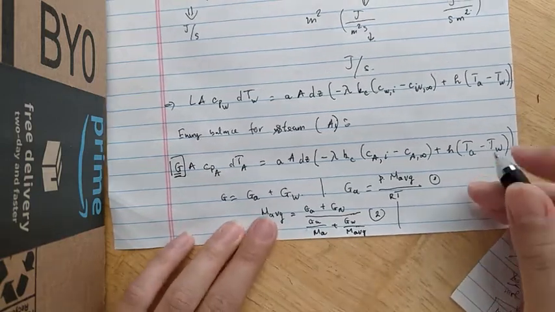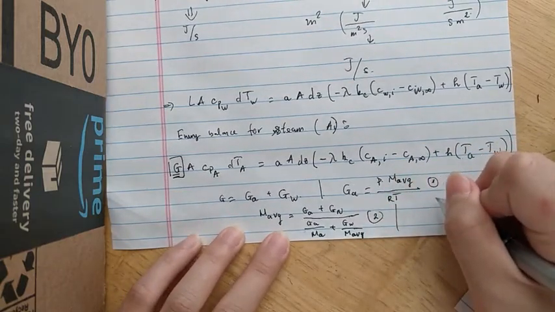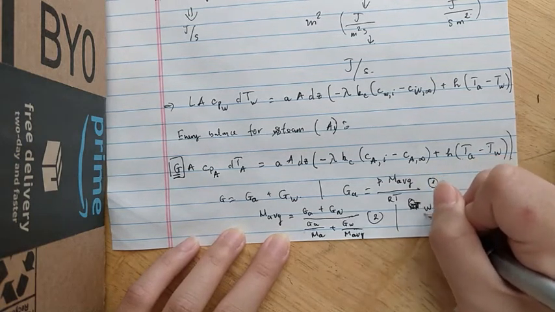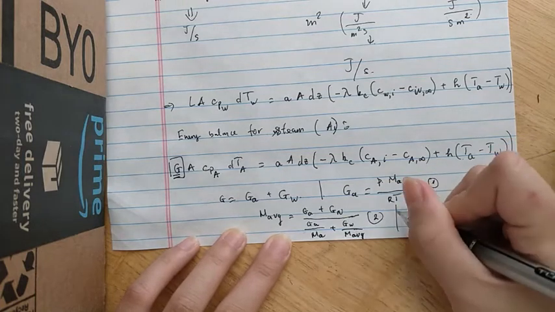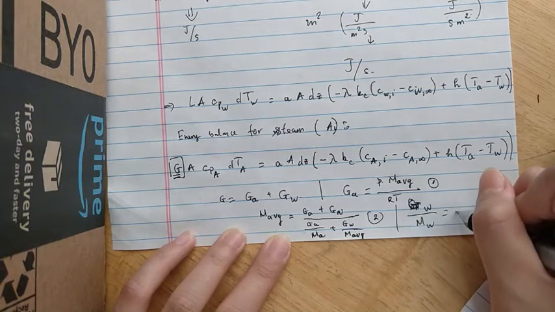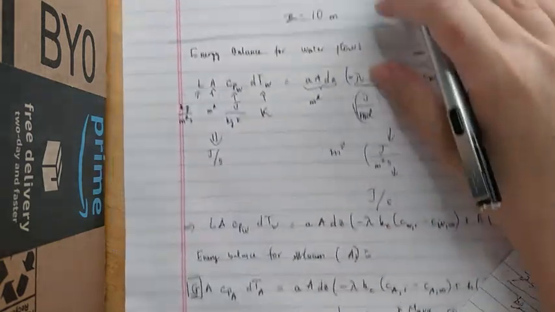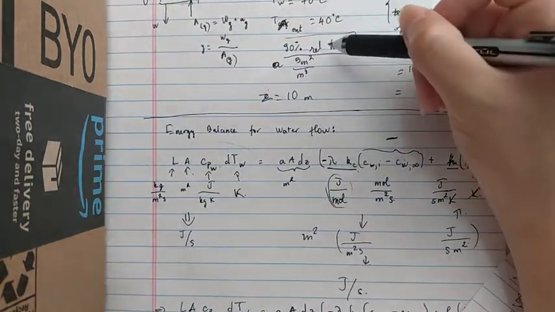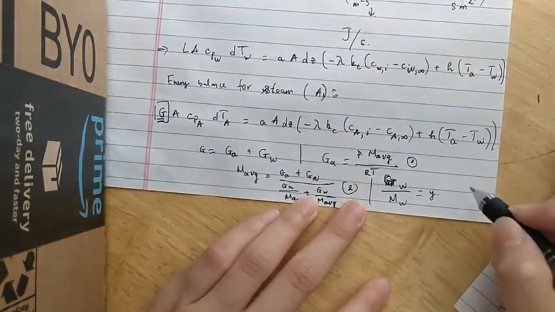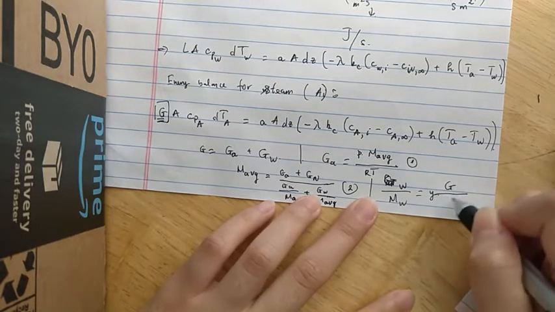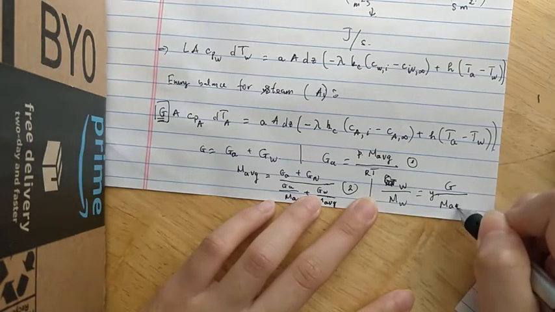We also have the mass flow rate of water over the molar mass of water equals Y. We know Y is related to the relative humidity, so we will have Y times G over M average.